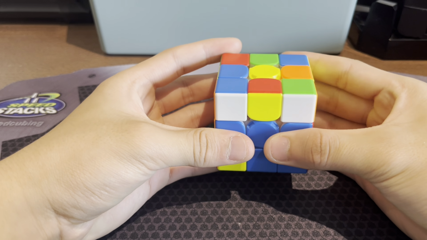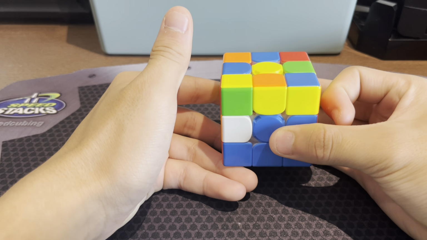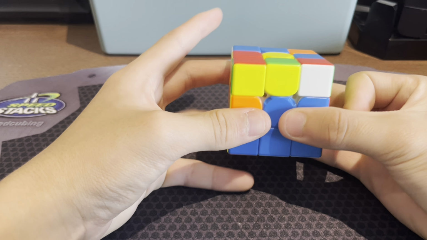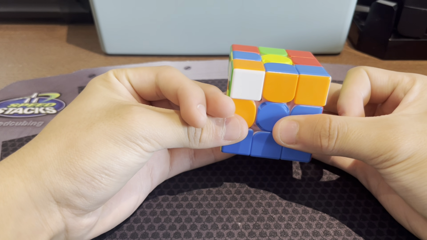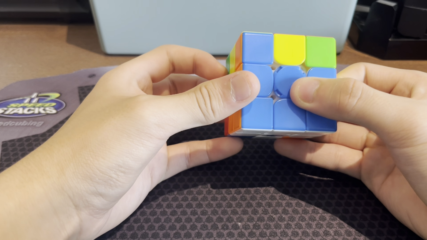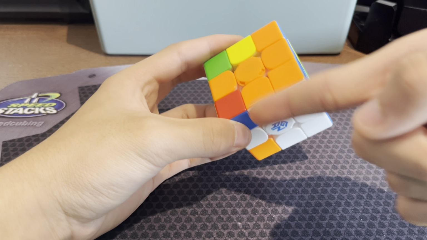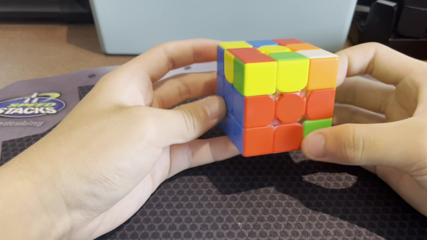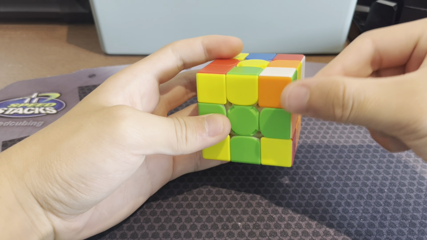You want to do U, L prime, U, L. U2, L prime, U, and L. Now as you can see, this slot is just solved. Next we can work with this one.